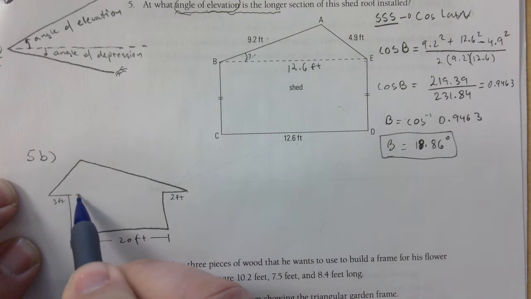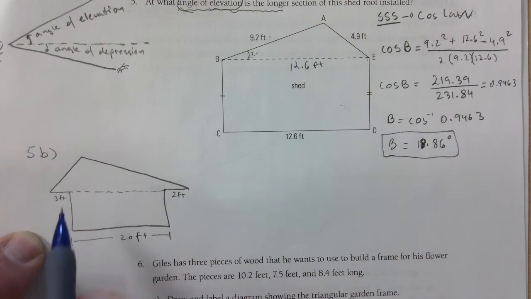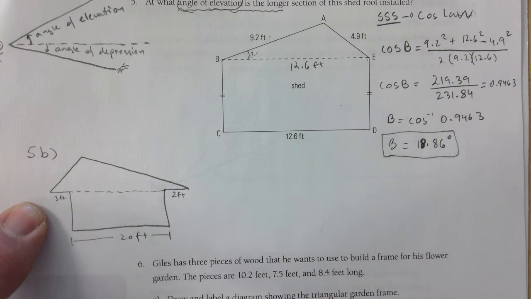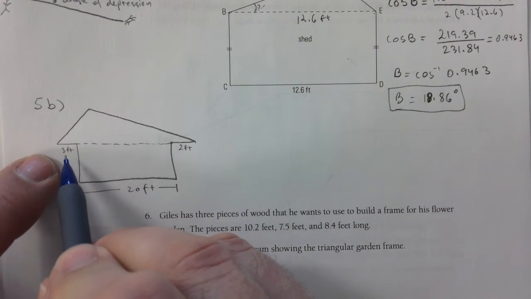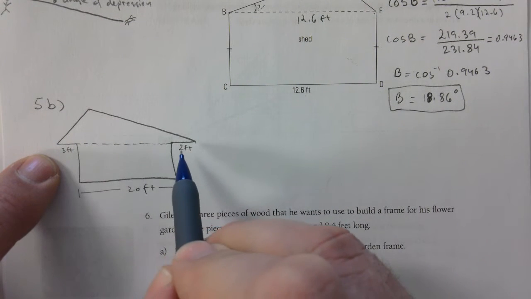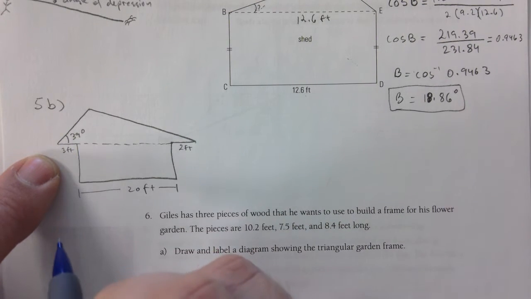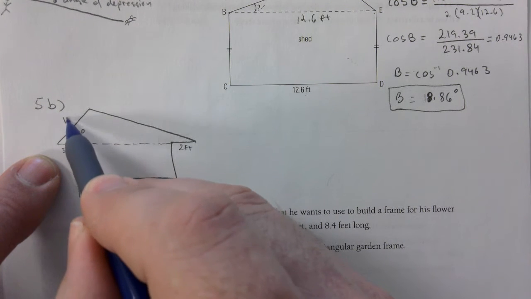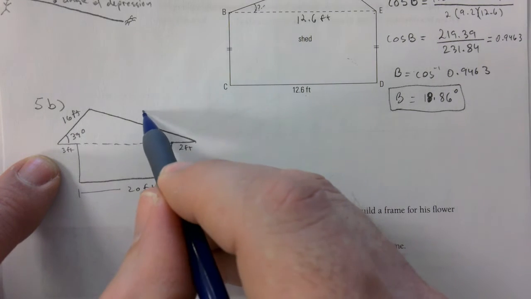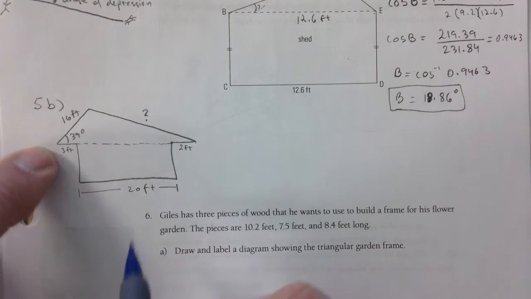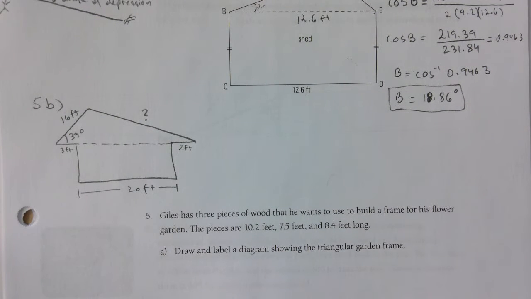We can make a dashed line all across here. So the roof is hanging over the actual structure on either side. I know it's hard to see, so this is 3 feet on the left and 2 feet on the right. This angle here is 39 degrees. This is 16 feet. And the question would like to know what that side right there is. So try to copy that.